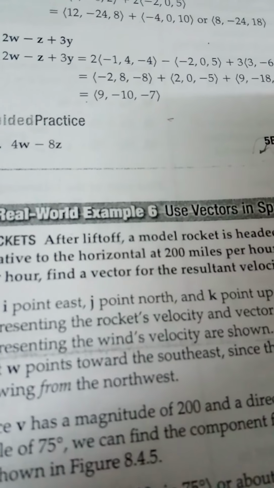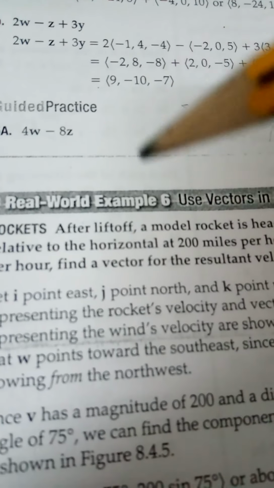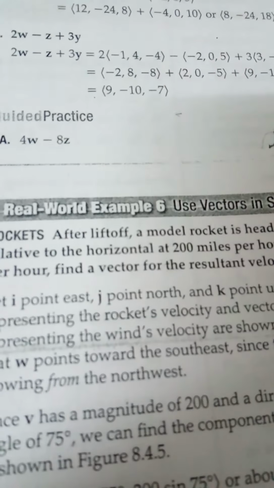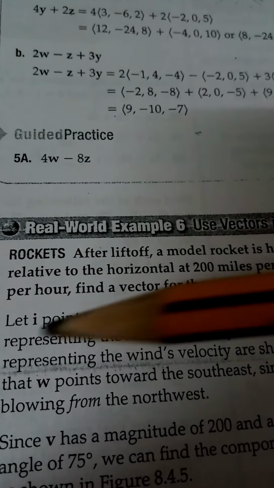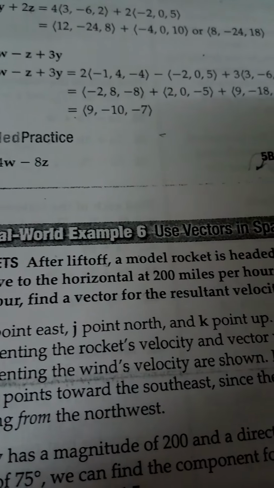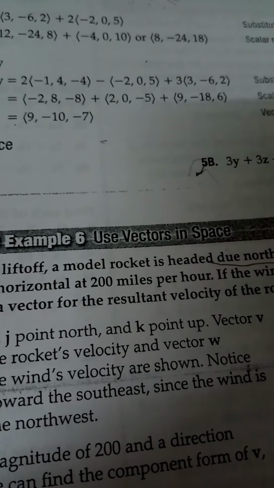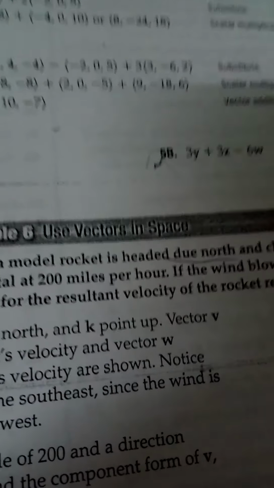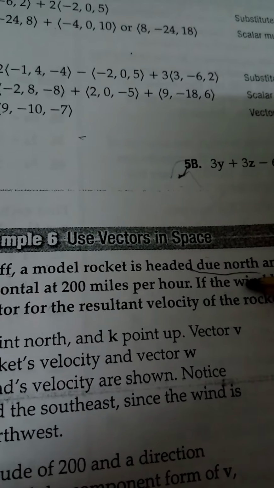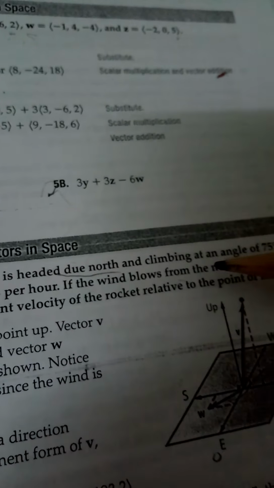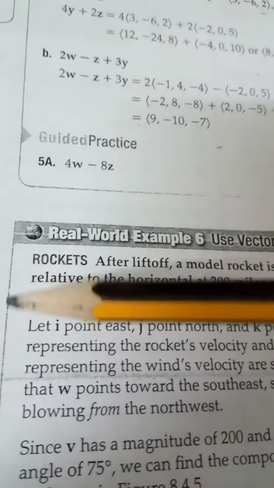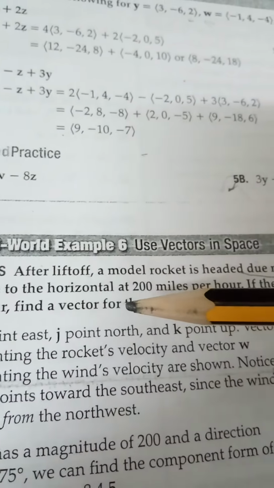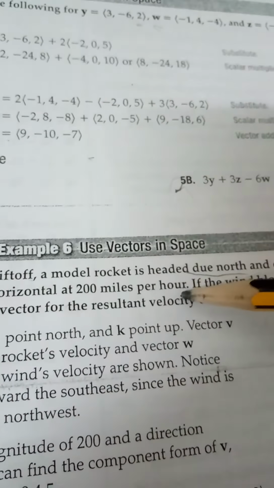So the last type of example in 8.4 is a real-world application: use vectors in space. I'll read the problem. Rockets. After liftoff, a model rocket is headed due north and climbing at an angle of 75 degrees relative to the horizontal at 200 miles per hour.